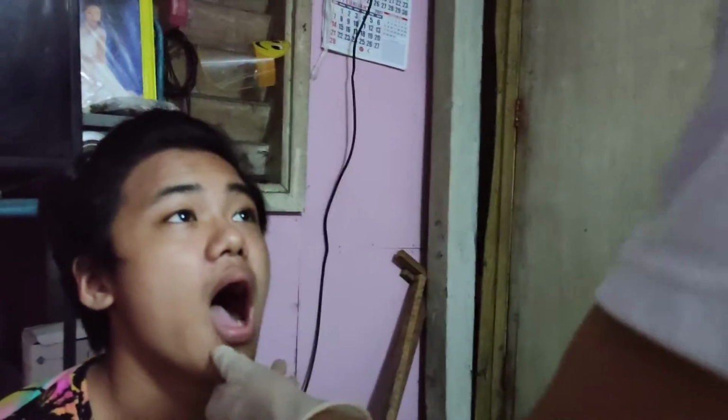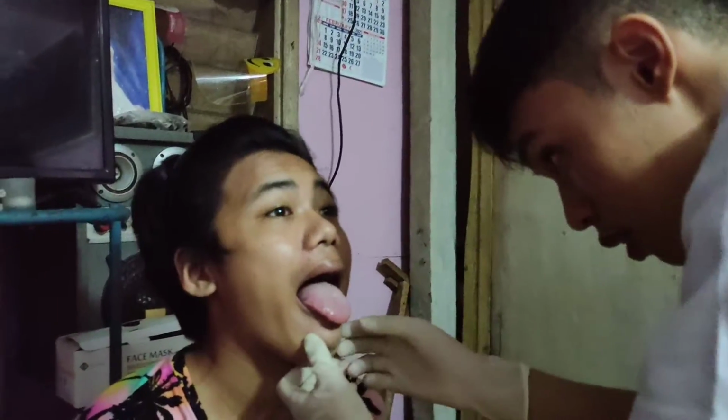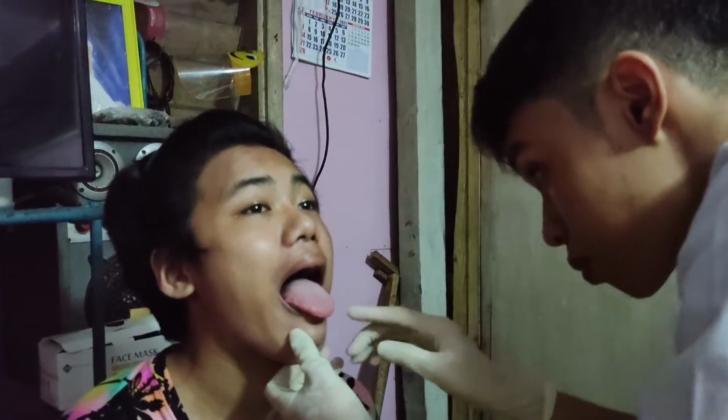Then we're going to inspect the oropharynx for color, lesions, or drainage. And by that, we're going to instruct the patient to open his mouth and pull out his tongue. Okay, sir, I want you to open your mouth and pull out your tongue. Gawa, sir, ato tongue. Okay, close. Very good.